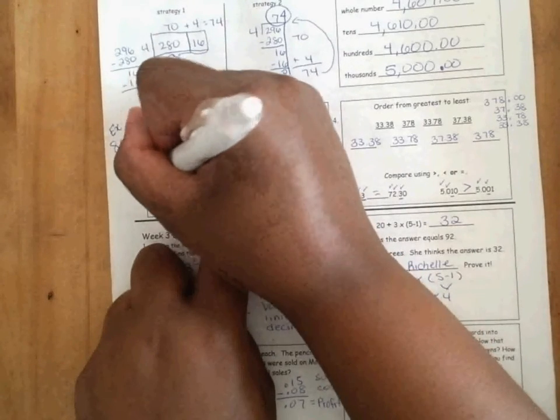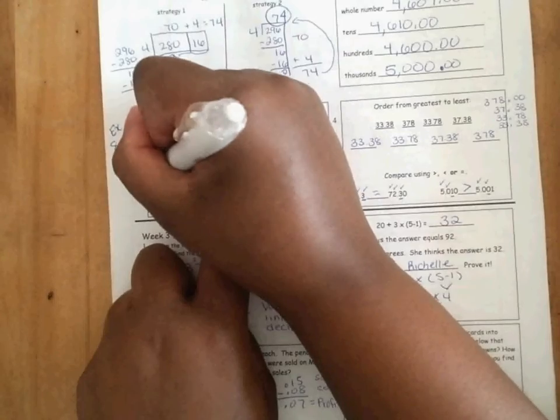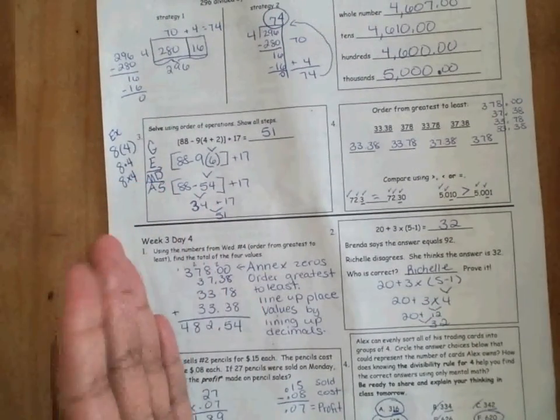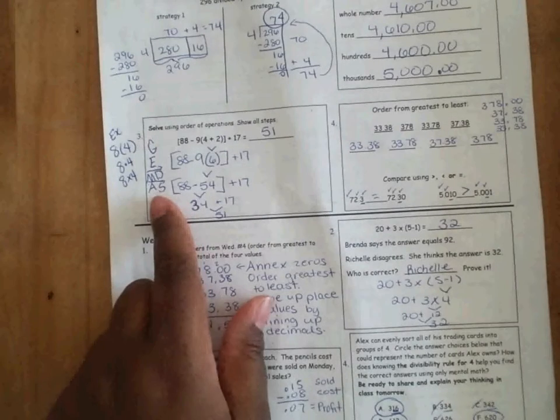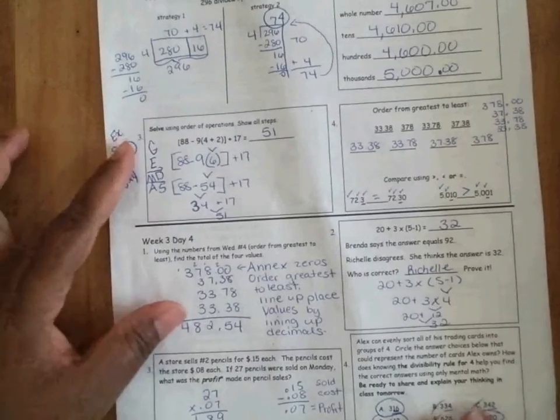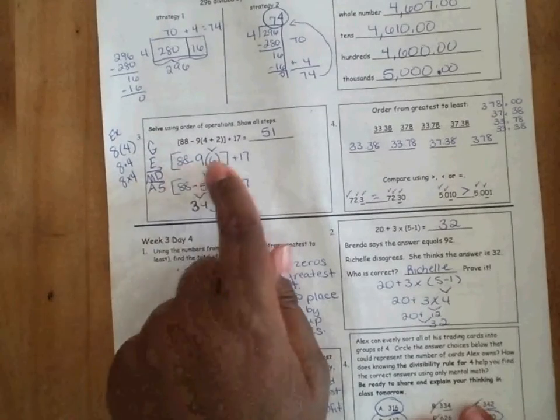Now, why do I write my multiplication on the same line? Because multiplication and division are the exact same. These are equal. I solve them in order from left to right. Addition and subtraction is also equal. I solve it in order from left to right. Okay, so now let's look.